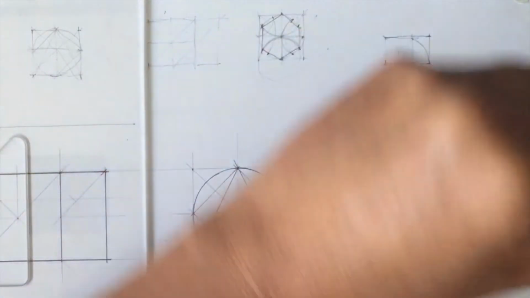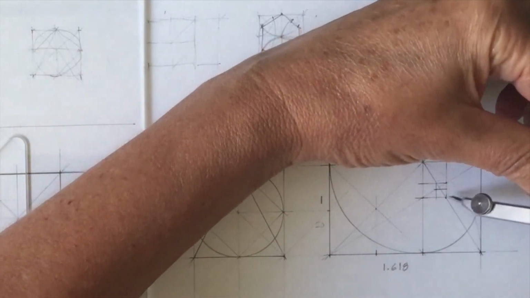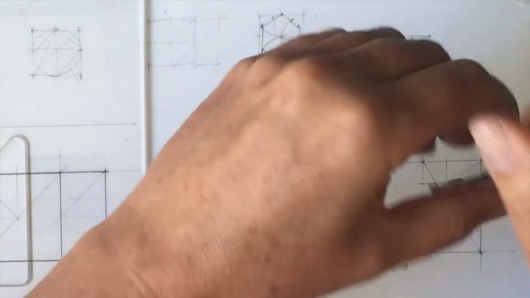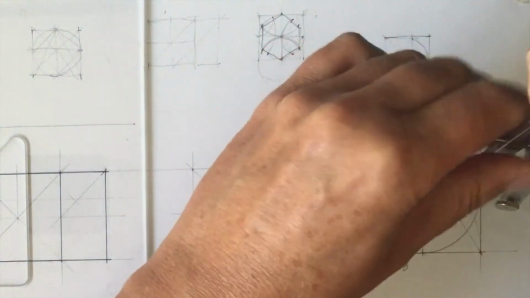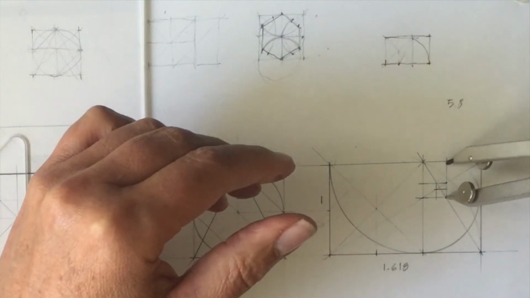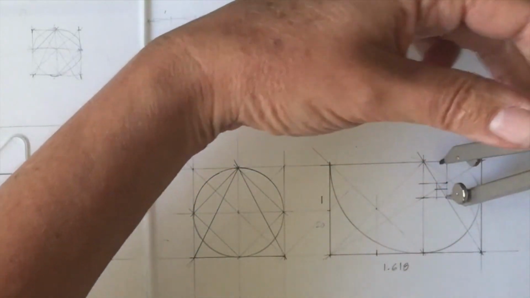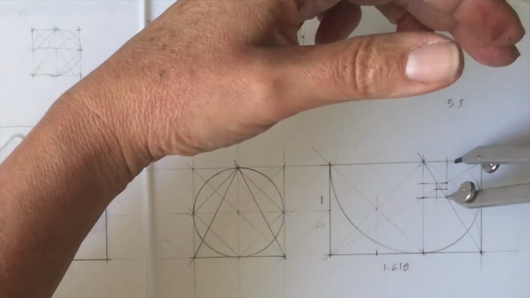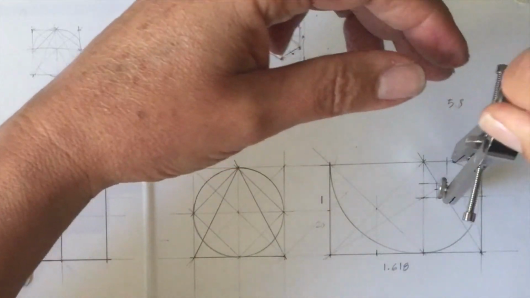So it goes up there. Here's my other square, and this is why it's really key to be precise from the get-go when you start to build these things, just so that everything lines up gorgeous. And that becomes my other part of my spiral.